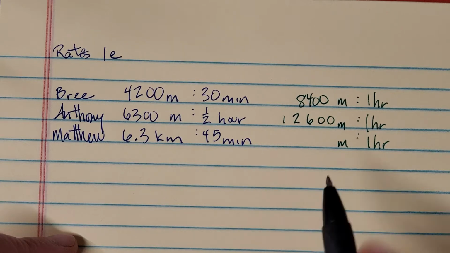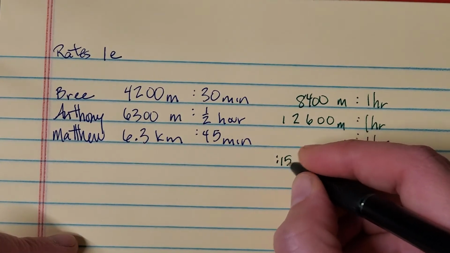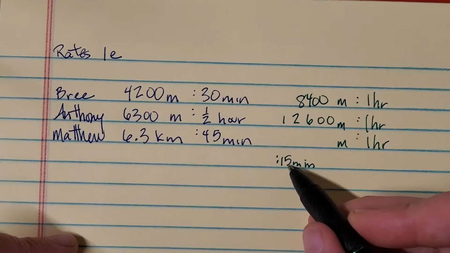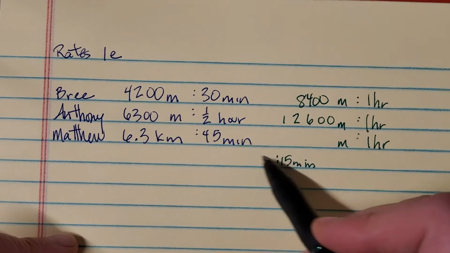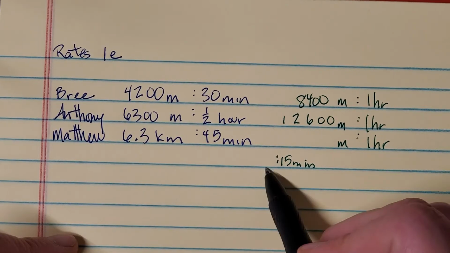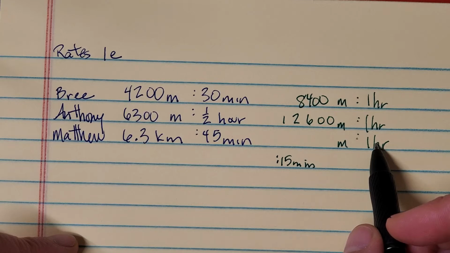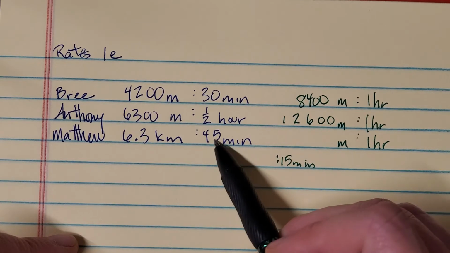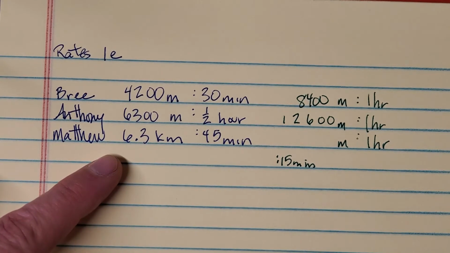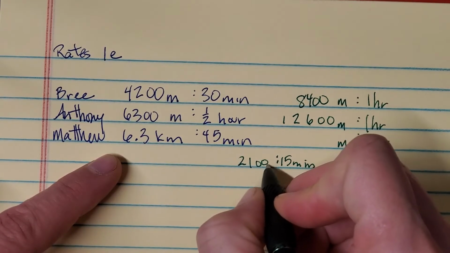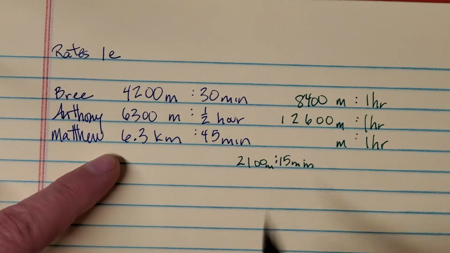You know, we might want to use an intermediate. What if we did 15 minutes? Because I know 15 times 4 is an hour, because that's 60 minutes. And I know that 15 times 3 is 45. So I could divide by 3, then times by 4. That sounds a lot like 3/4, and 45 is 3/4 of an hour. Let's do this. 6.3, let's change this to meters. 6,300 divided by 3 is going to be 2,100 meters in 15 minutes. And then we got to times that by 4.